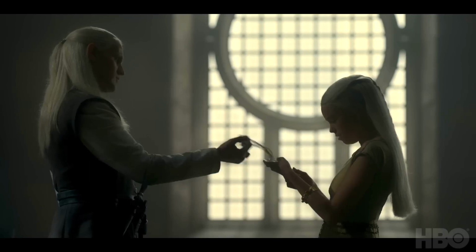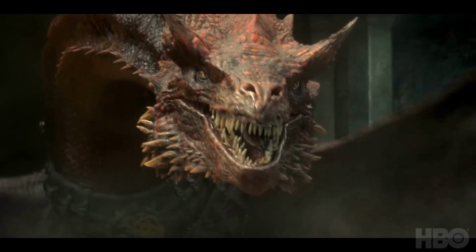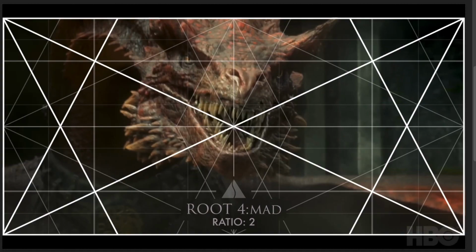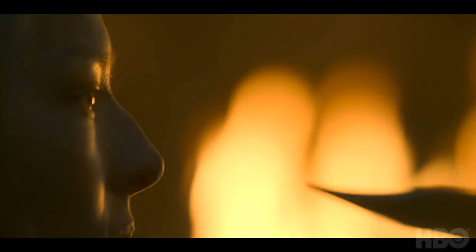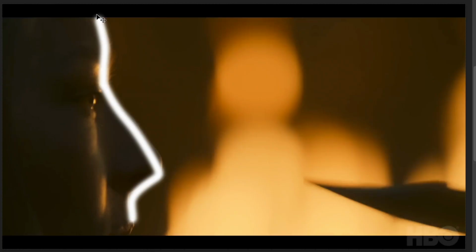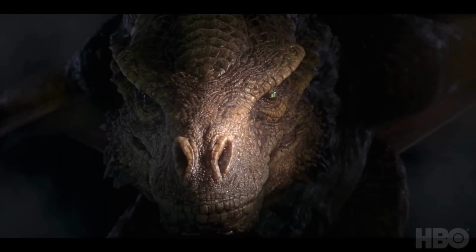Nice balance from left to right here, and the interest is right to the right of that vertical center line. Nice shot of the dragon here. Vertical center line, the gazing direction is going from left to right. It's a nice close-up shot, aspect of view. See her profile very well. Nice figure ground relationship with that rim light, and then the dragon just breathing down, looking all ominous.